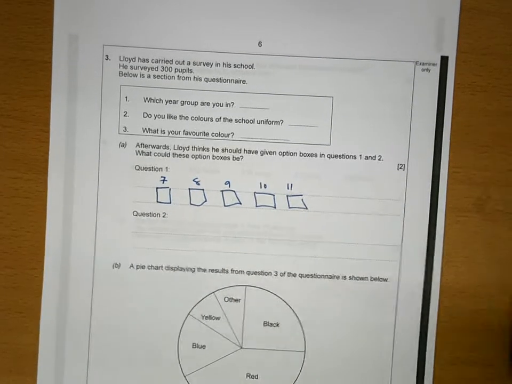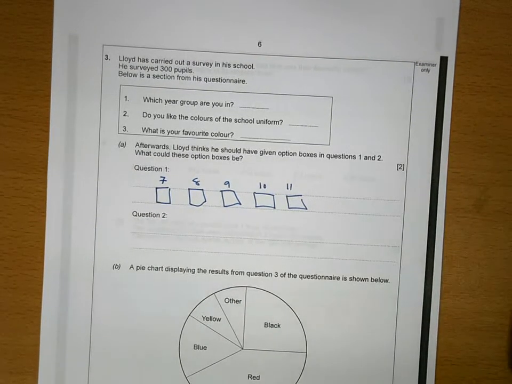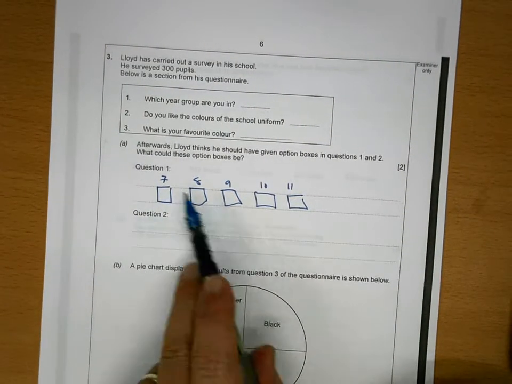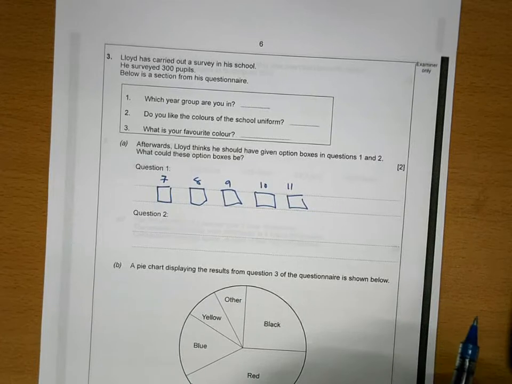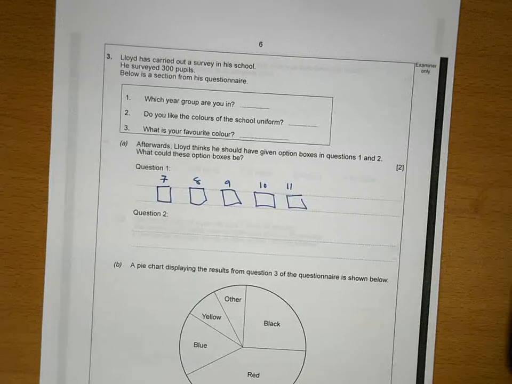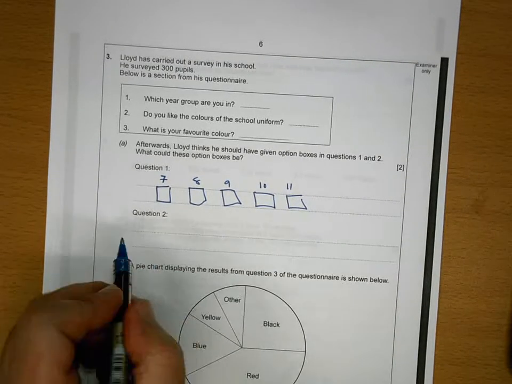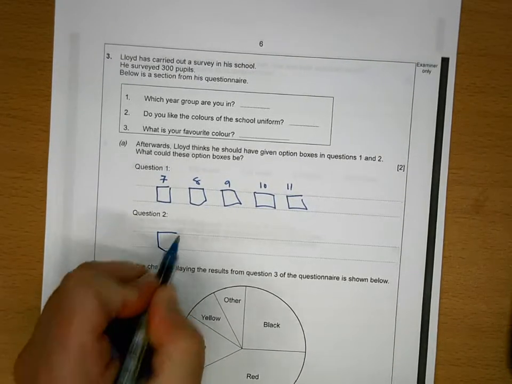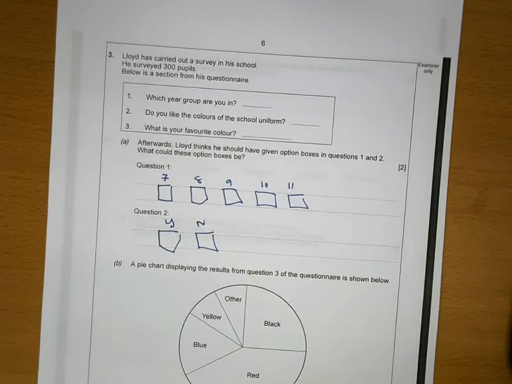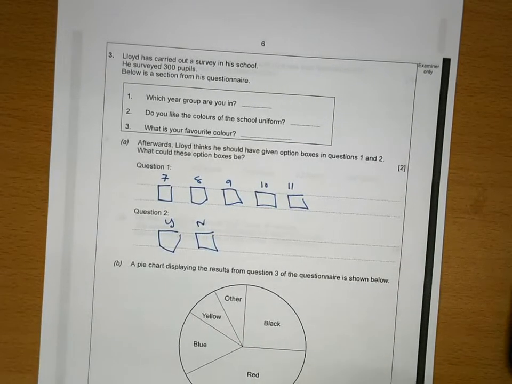You wouldn't have to, but it mentions them. But all they're looking for is that you're clearly separating the year groups. Okay? Question 2, do you like the colours of the school uniform? So once more, by putting option boxes in there, yes, no, he doesn't have to interpret the data. So yes and no is fine.